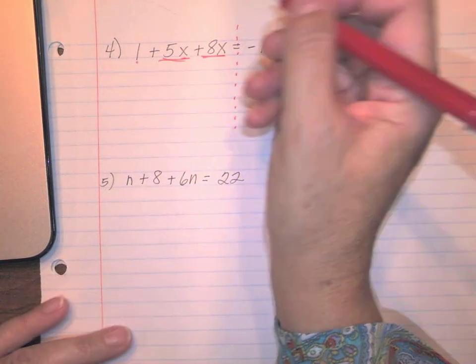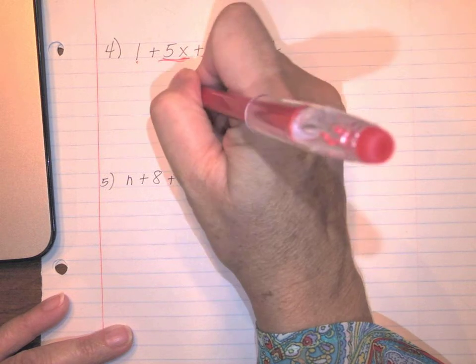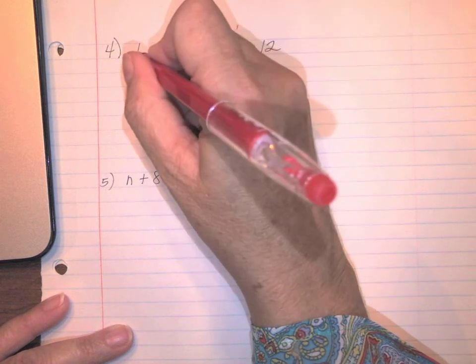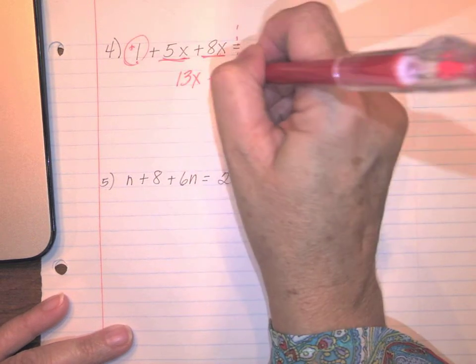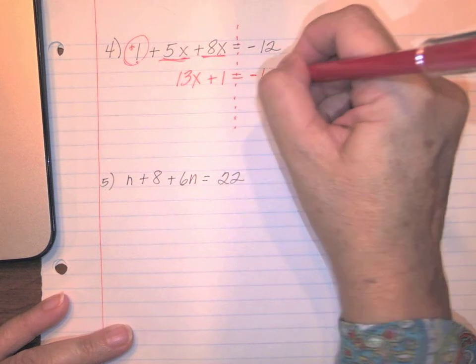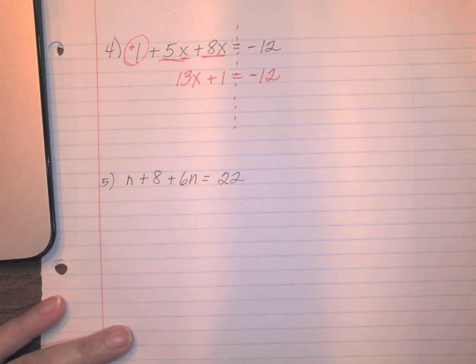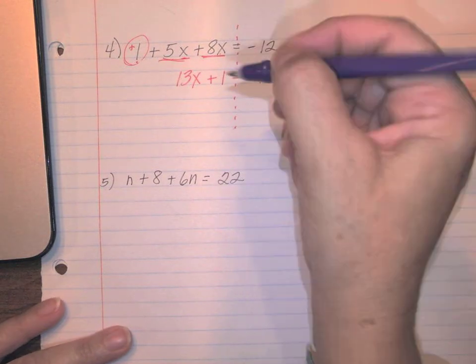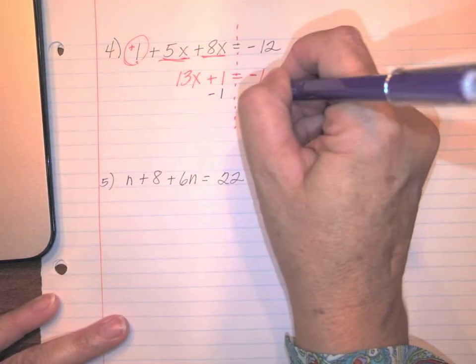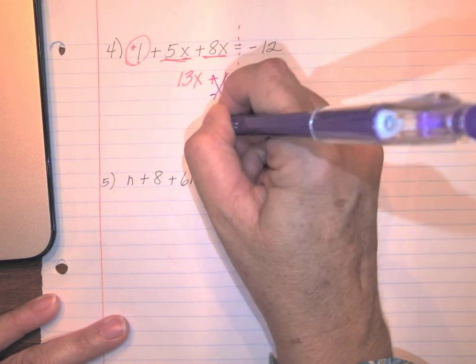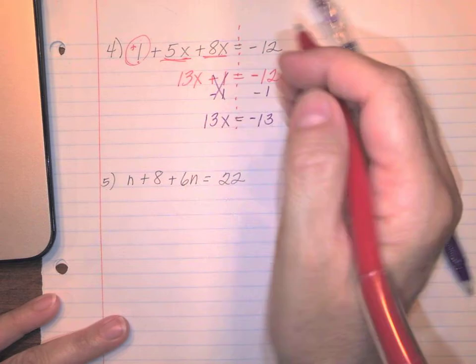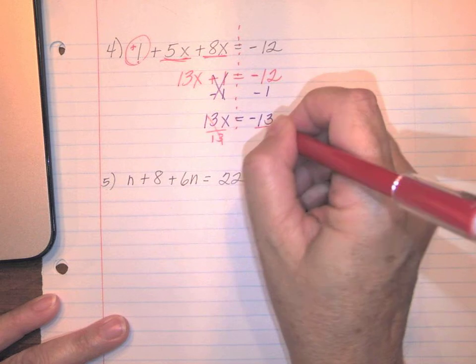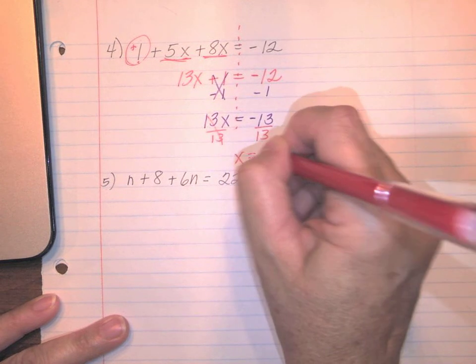What if I wanted my x's first? Could I go 5x plus 8x is 13x? Isn't that a positive? So couldn't I put plus 1 here? Just wanting to make sure you guys know that that is a legal math maneuver. You are okay to do that. Now I have a two-step. Let's minus 1. 13x equals negative 13. So when I divide by 13, I get x equals negative 1.